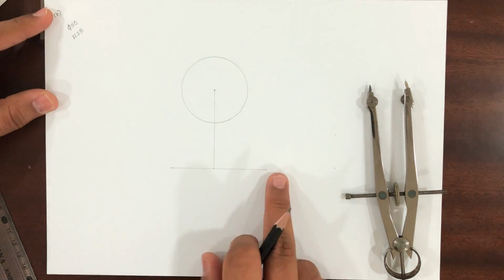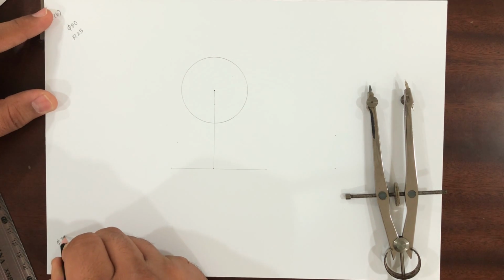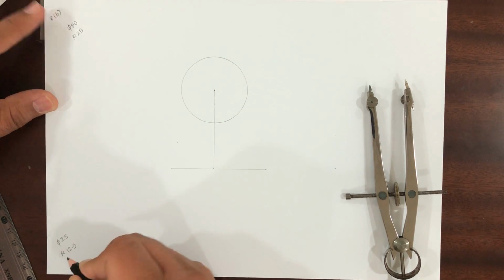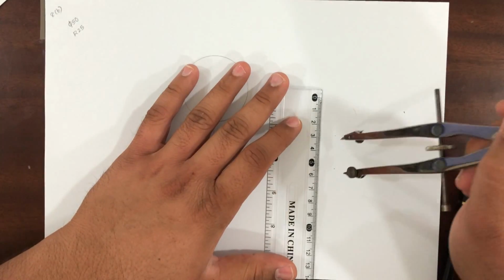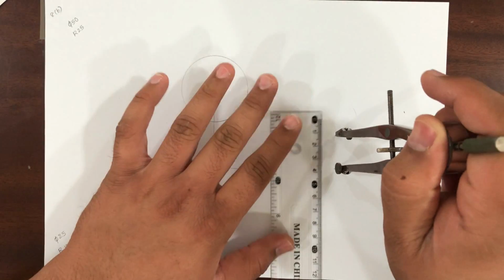Now here for these two small circles the diameter is given as 25. Then radius will be how much? 12.5. Okay, so now let's adjust the radius to 12.5.